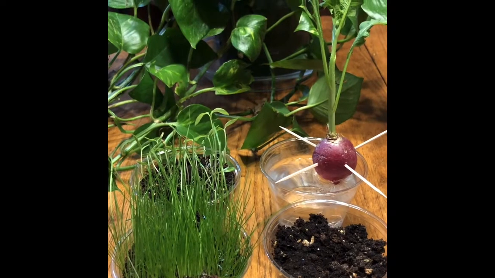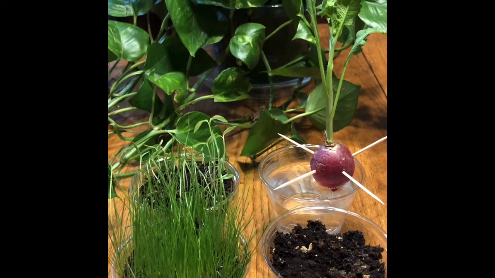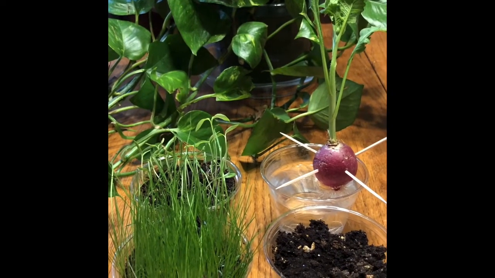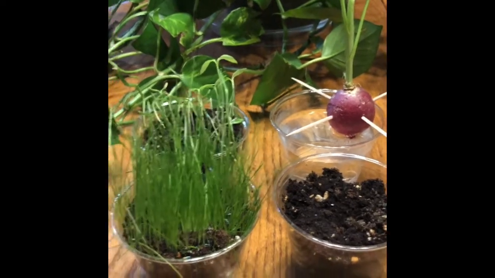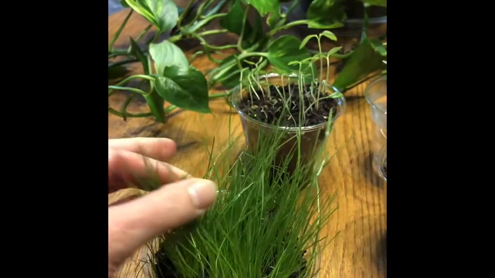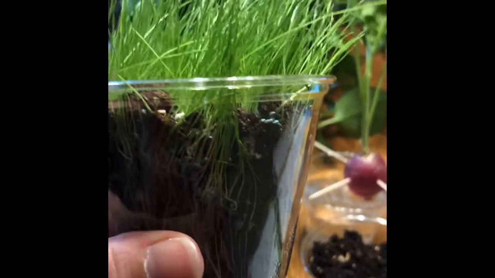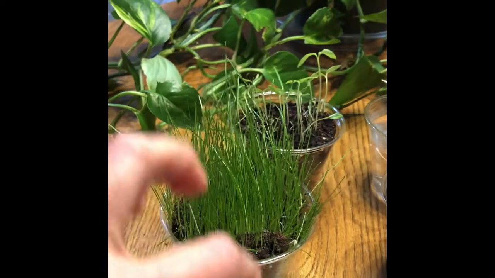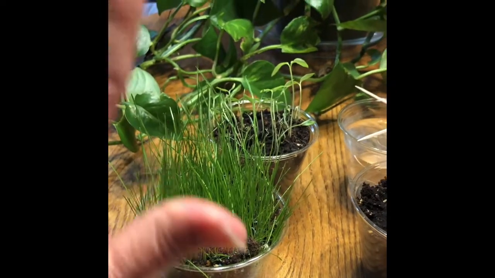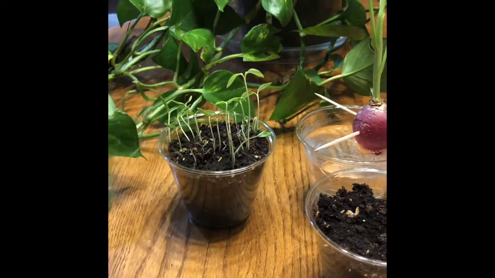So I wanted to start out by reviewing the plants that we have growing so far. I planted a bunch of the grass seed, and we have a nice bunch of grass growing in this cup. And you can see, if we look down, you can see all the roots. You can see the roots growing with those grass seeds. The roots are diving down and the plants are growing up.